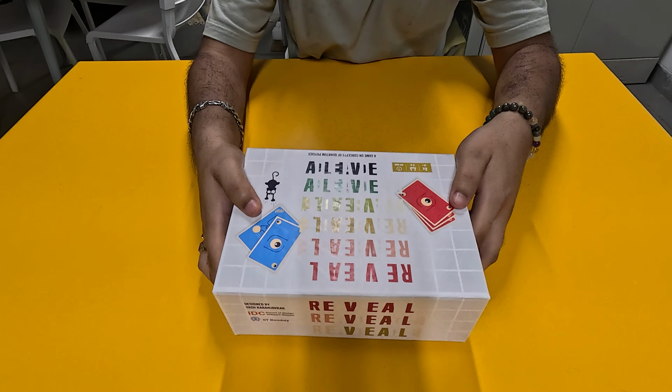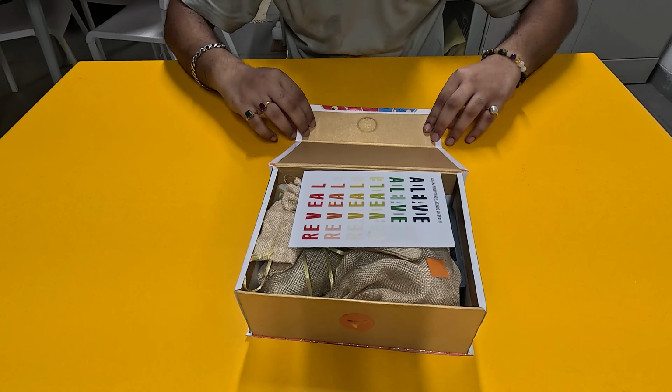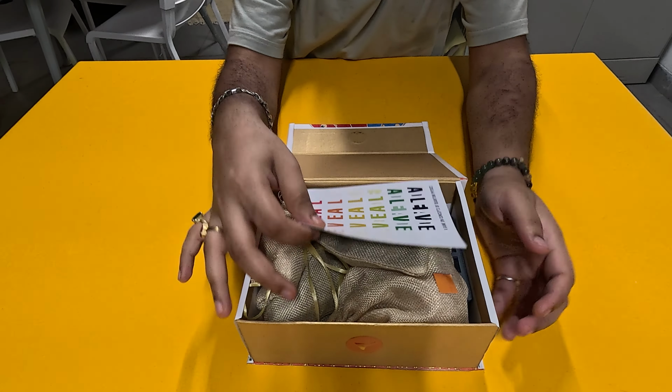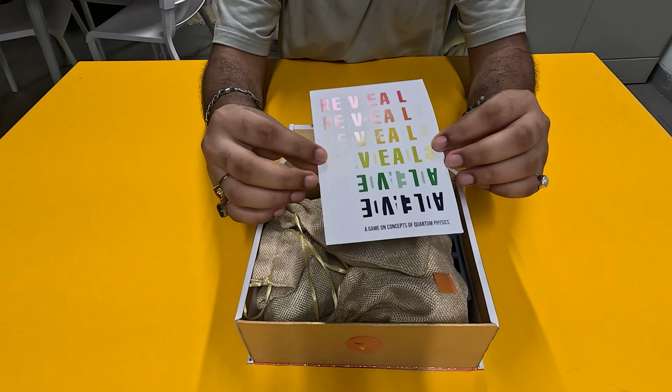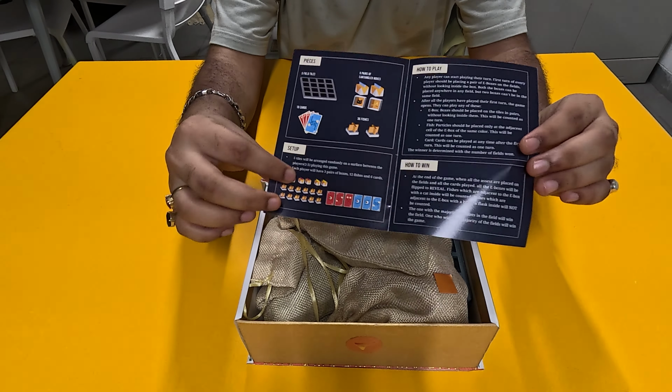Let's open the box and see what's inside. As soon as we open the box, there's the manual of the game, which again gives out the branding of the game, and there are certain instructions.